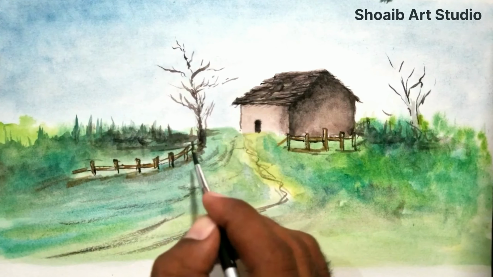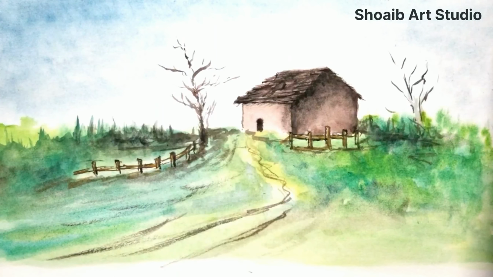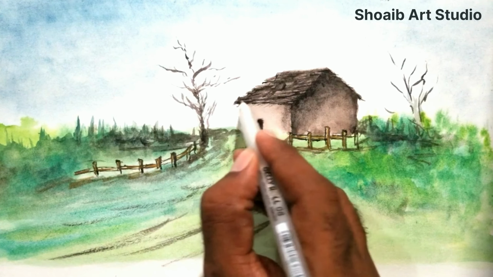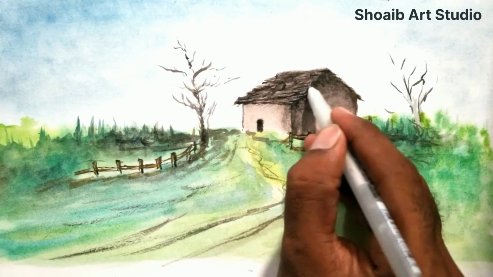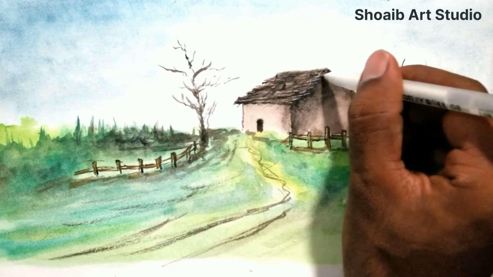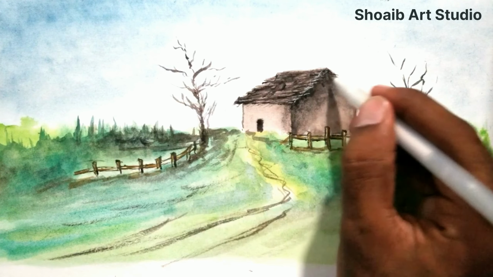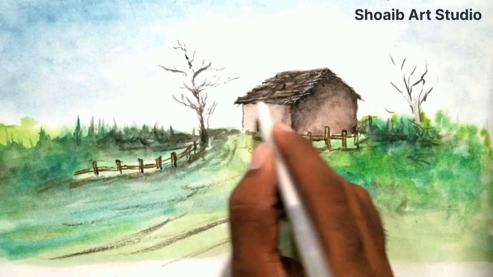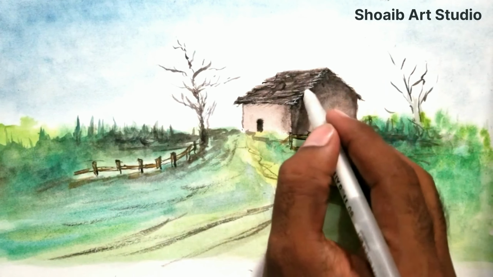We are near to complete this. One more thing is remaining, only the finishing that I am doing with the gel pen. I will add a few highlight points that will make our object more highlighted, more clear. You can see it is also adding texture in our painting, you can say.